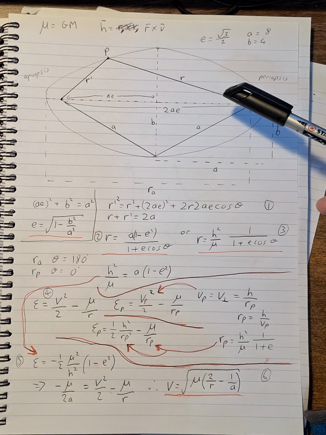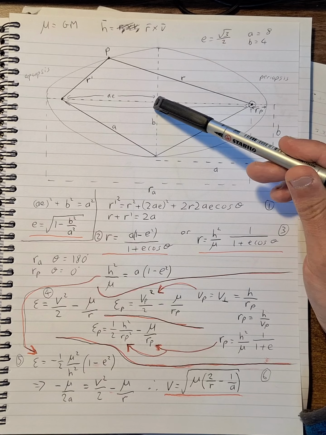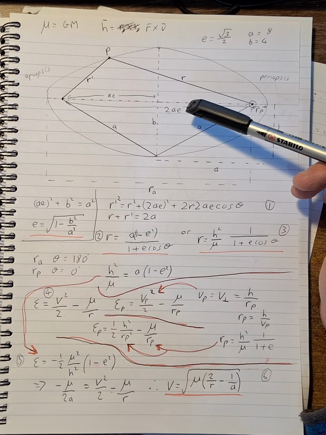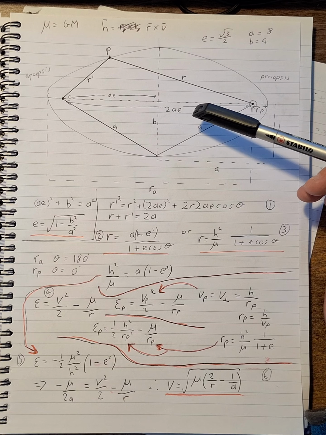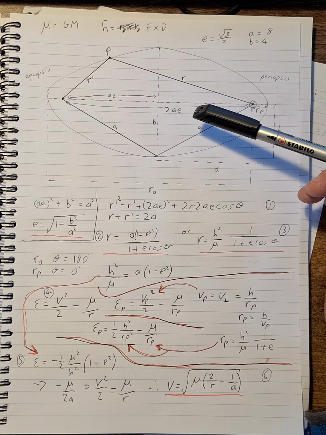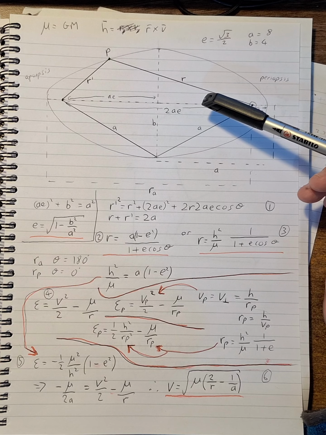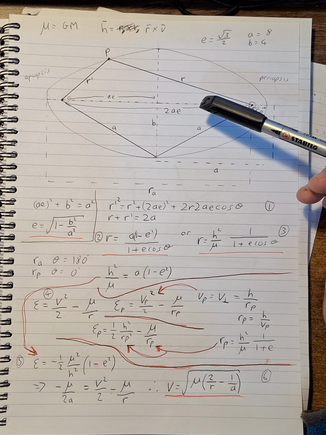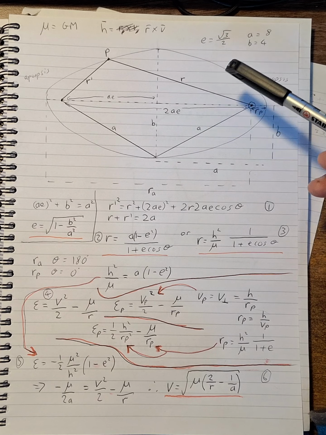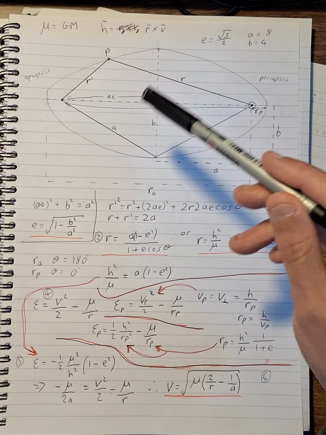And if that was a circle, the distance would be 0 because they'd both be in the center. So e would be 0. So when it's a circle, the eccentricity is 0. And when it's greater than or equal to 1, it's a parabolic orbit, which doesn't have a closed loop.